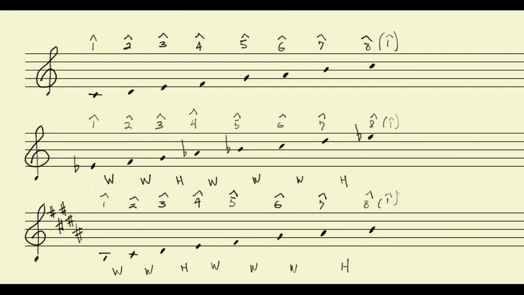And this is going to be true for any of the major scales that we make. If we make a D major scale, our scale degree 1 will start on D, and we'll start numbering our scale degrees up from there. If we make a major scale on A flat, A flat will become our scale degree 1, and we'll start numbering up our scale degrees from there. So this is actually a pretty simple and intuitive idea.